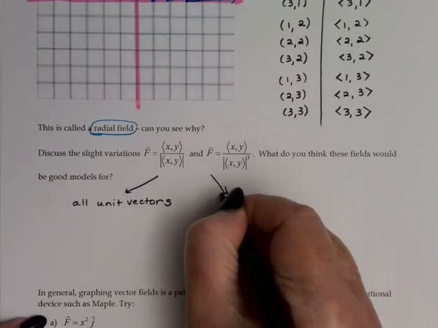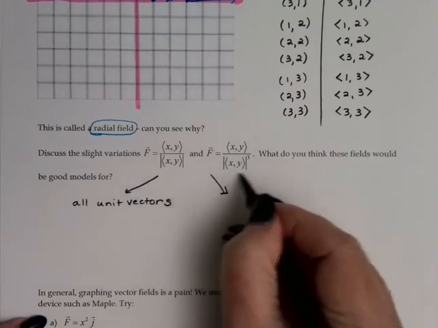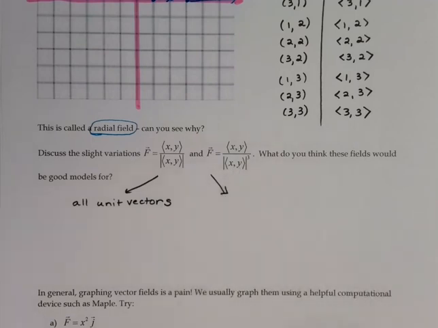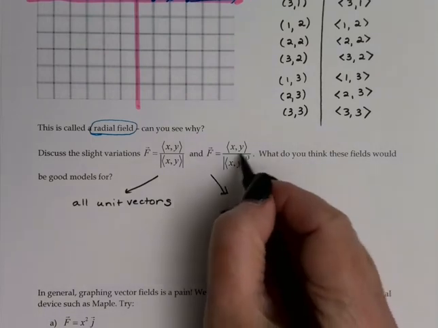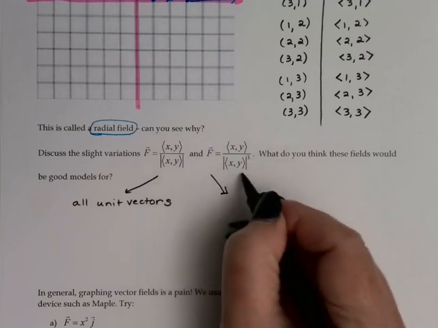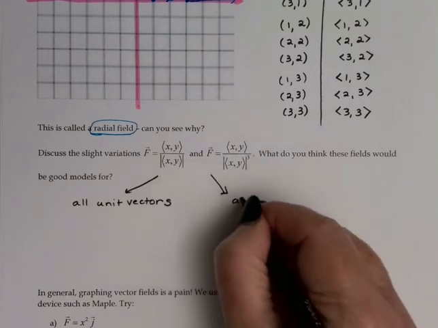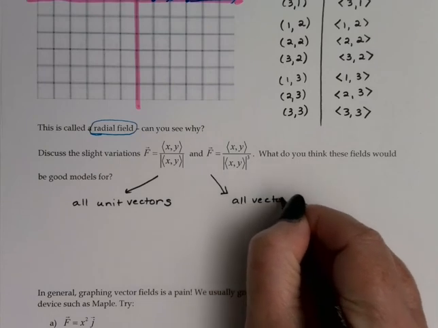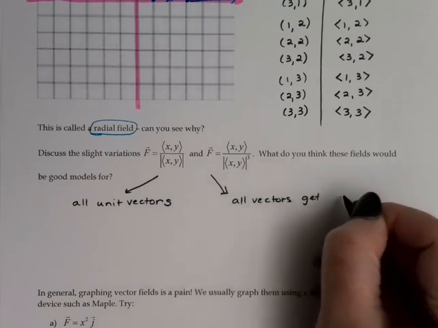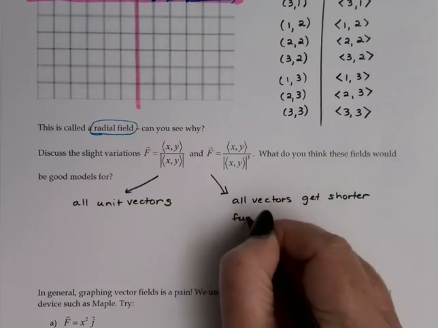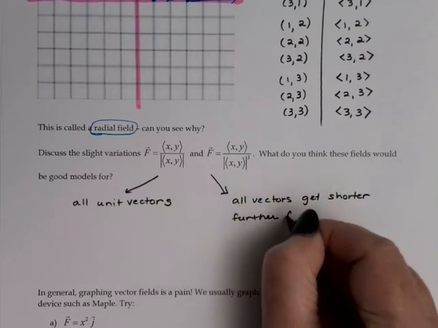In this one, we're dividing by the cube of the magnitude. So the further away we get from the origin, the bigger the x and the y get, the smaller that fraction gets. The denominator will get real big, the fraction will get smaller. So all vectors get shorter further from the origin.